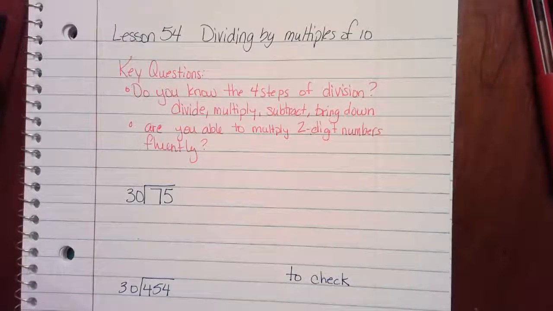Lesson 54, dividing by multiples of 10. Some key questions. Do you know the 4 steps of division? Divide, multiply, subtract, bring down. Are you able to multiply 2 digits fluently?